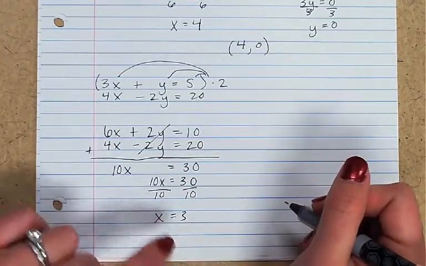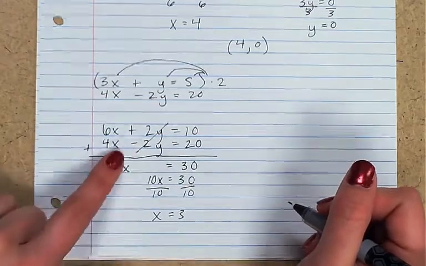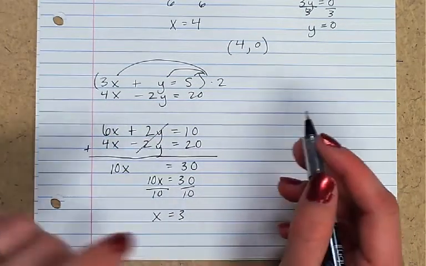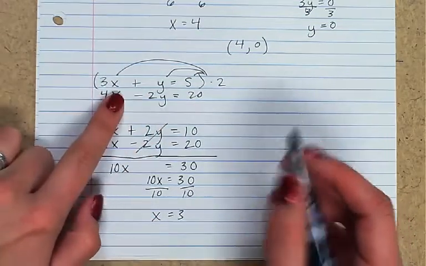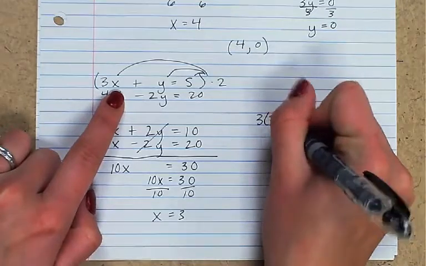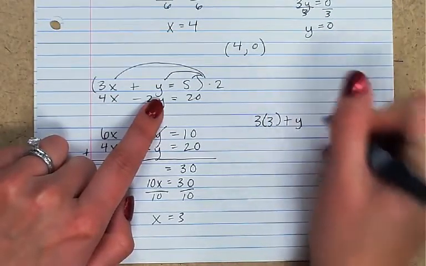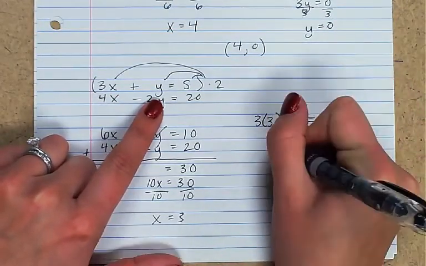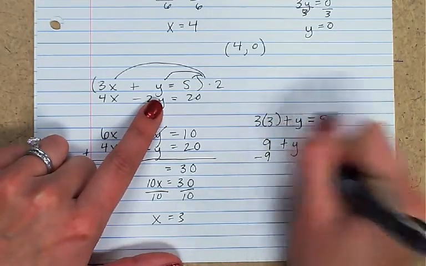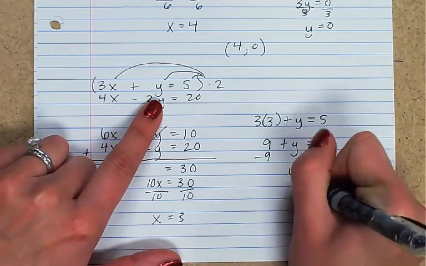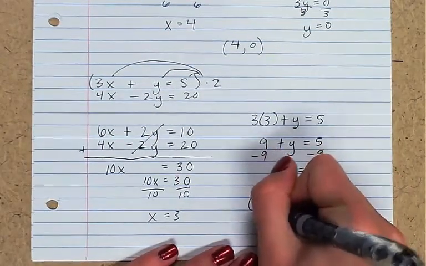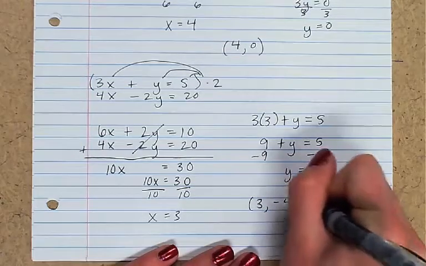Now, you can choose to plug this into any of the equations, even the one we changed. I wouldn't recommend doing that because all of those numbers are bigger. So I'm going to use my original one with the small numbers here. So 3 times x, which we know is 3, plus y, which we're trying to figure out, equals 5. So the solution to this system is (3, -4).